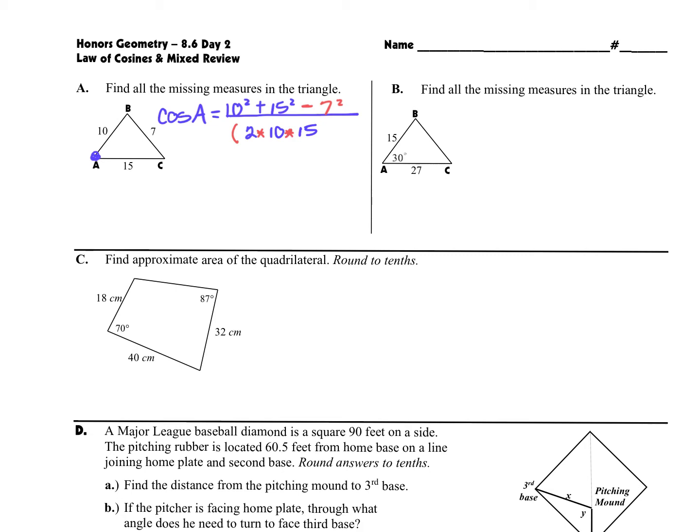You're going to get some crazy looking decimal when you do this, and then you'll do your inverse cosine. Again, if you're struggling with the calculator, please talk to someone in class and we can get that straightened out for you. So we'll get the measure of angle A of 23 degrees. I can put that in my picture.